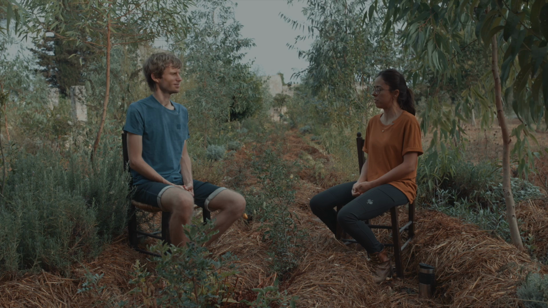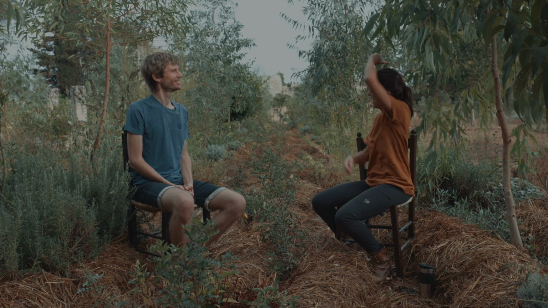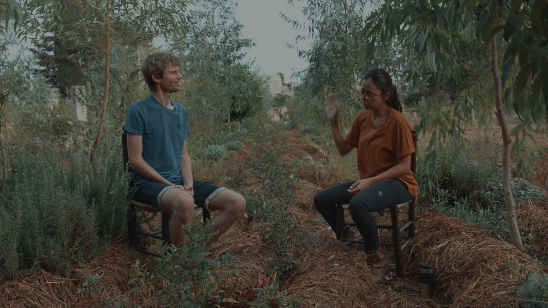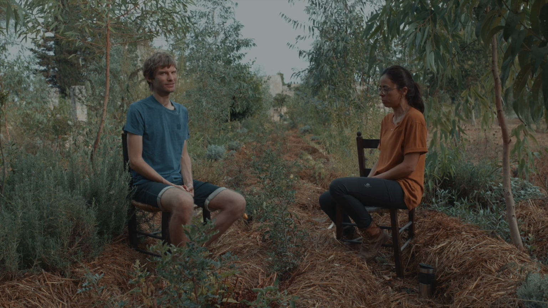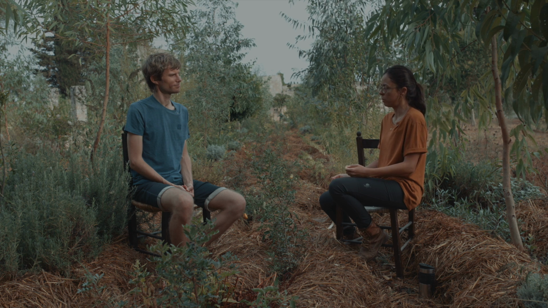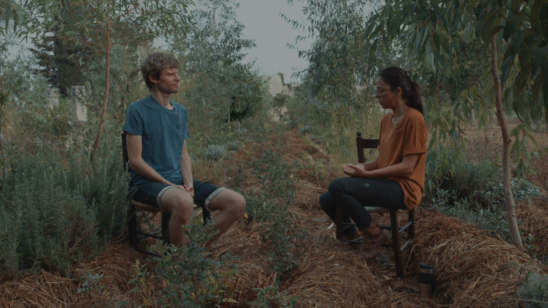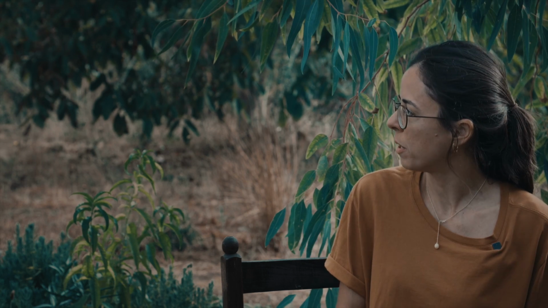No, I think this is the way. I think this is what we should be looking for. We should be looking towards this kind of solution where we can integrate and rebuild the natural ecosystem, which was composed of all this diversity. So having fig trees, prunus, but also oak trees and arbutus, the strawberry tree, and all of them growing together throughout the year.